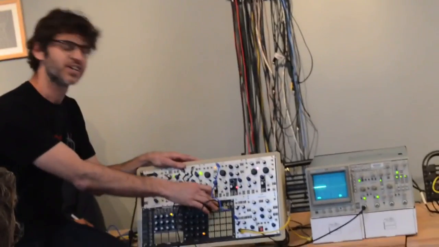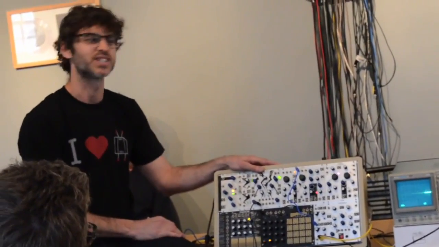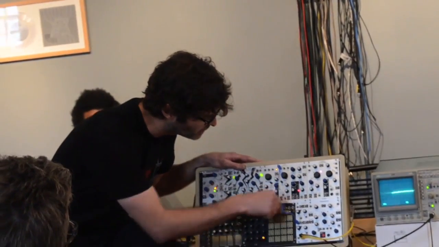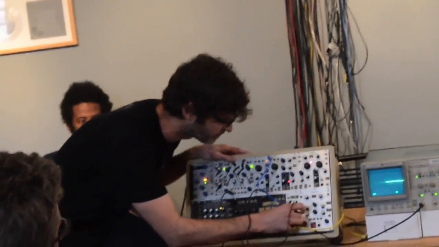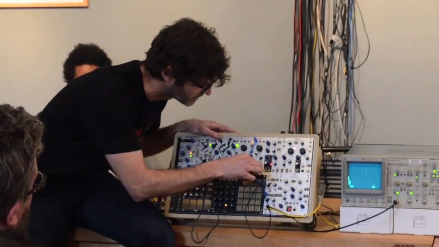Just because we said, oh, well, this output here is designed to drive the pitch control of VCO, that doesn't mean that's where you have to use it. You could use it anywhere in the system that will accept the control voltage. So if we put a couple things together here, we have a sequence going. Actually, we'll patch it into the pitch.